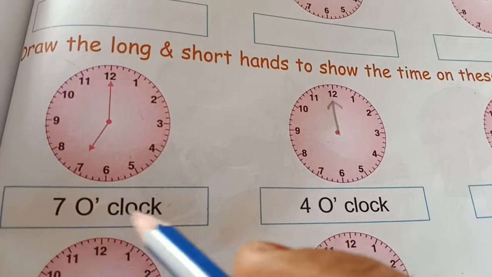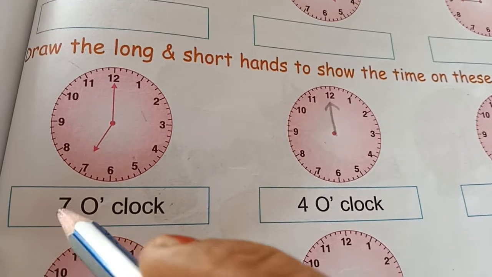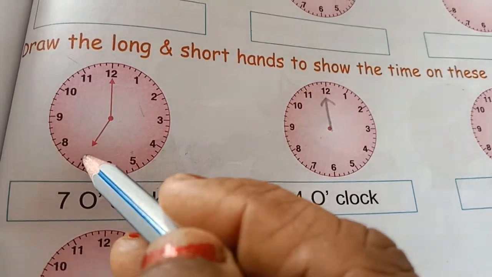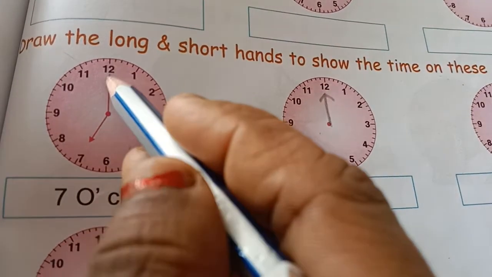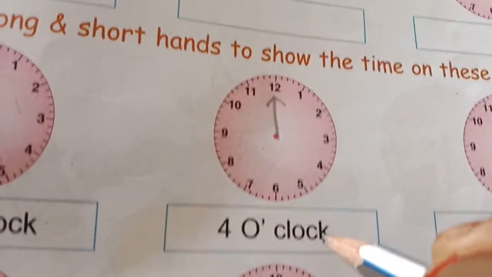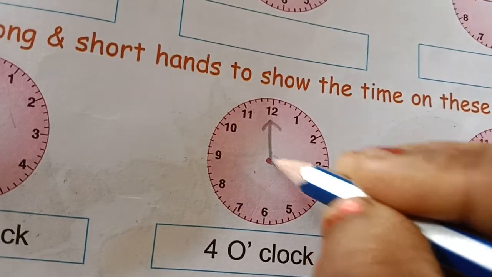So here it is 7 o'clock. That means the hour hand is at 7, and the minute hand will be toward 12 exactly. Here also it is 4 o'clock. The time is 4 o'clock. That means the hour hand is at 4.